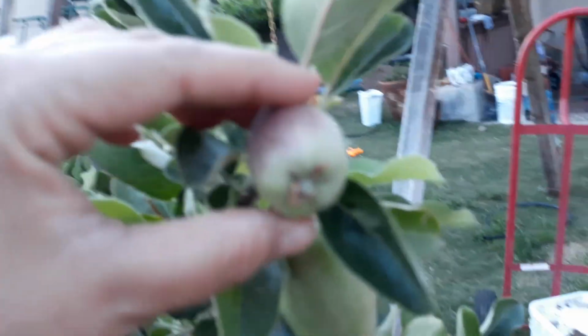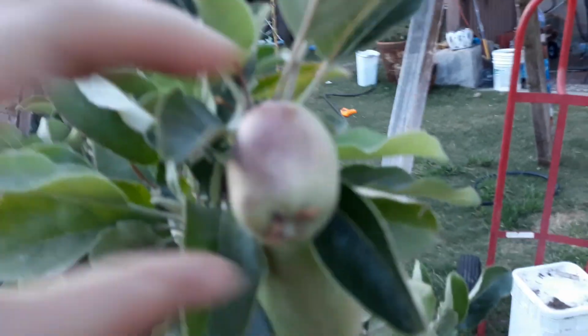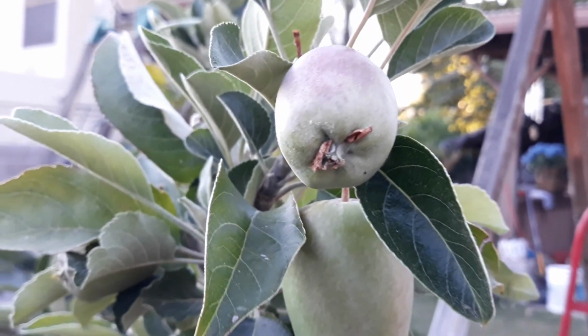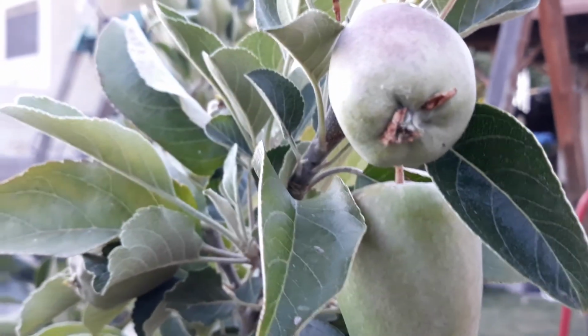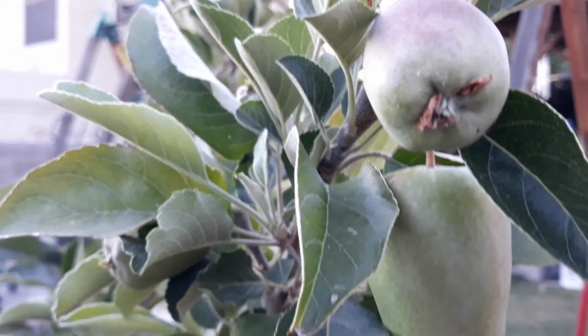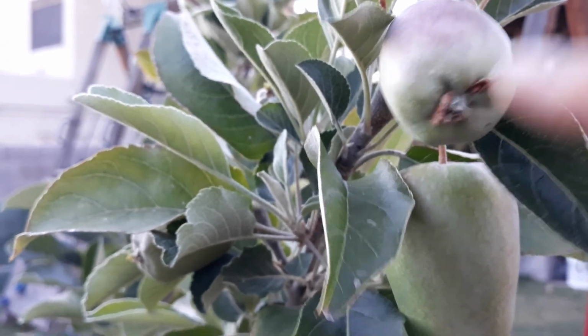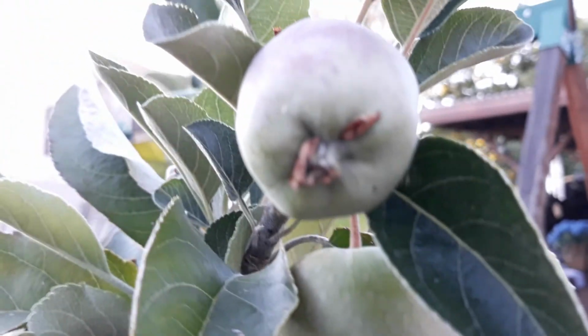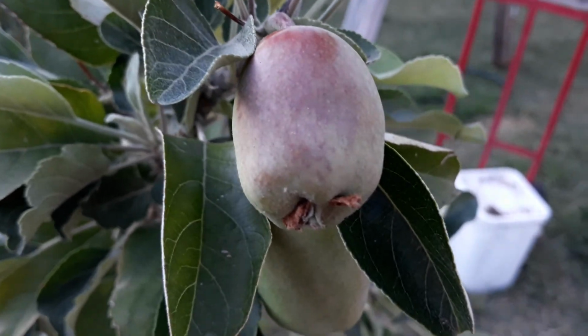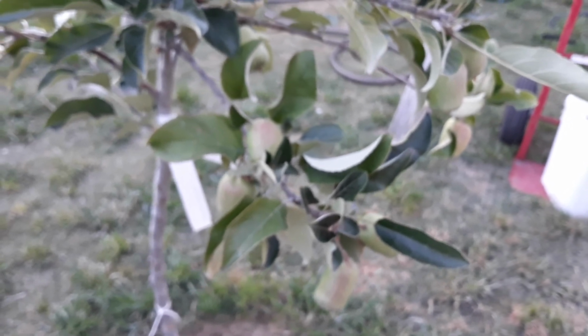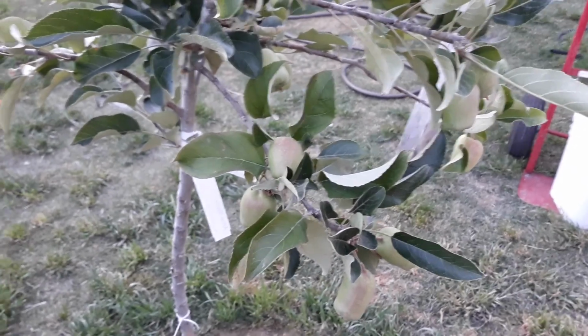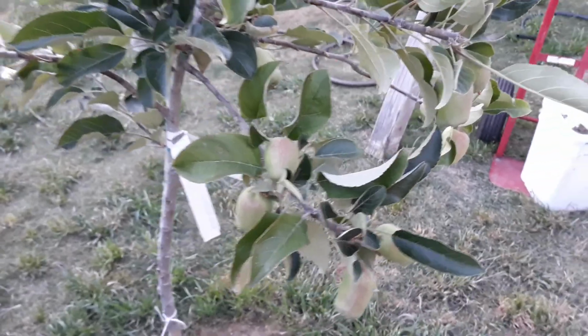Oh, and look here. Look at this one. Okay, remember we talked about the bottom part of the apple has that old blossom on it. Can you see that right there? There's the old blossom. Look, you can even see some of the petals, like right there. Can you see that? There's the old blossom, and there's the fruit. Isn't that neat? So that is our apple tree.